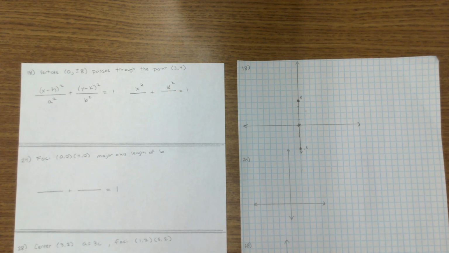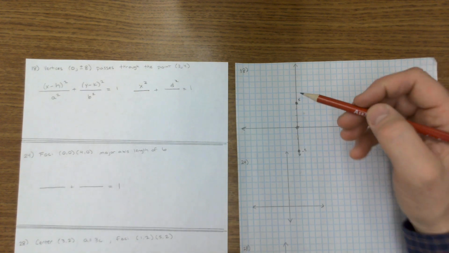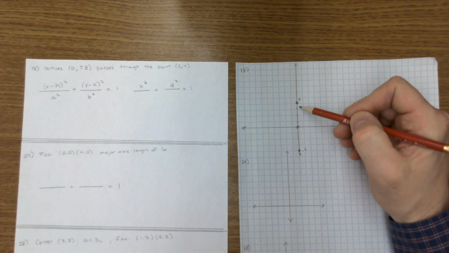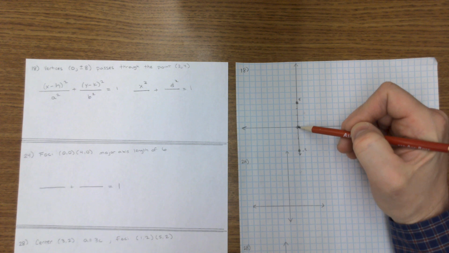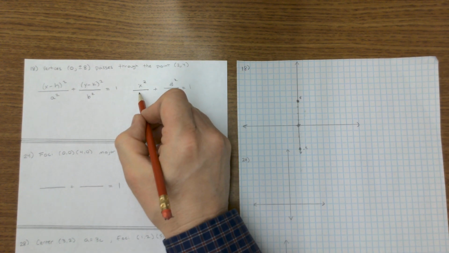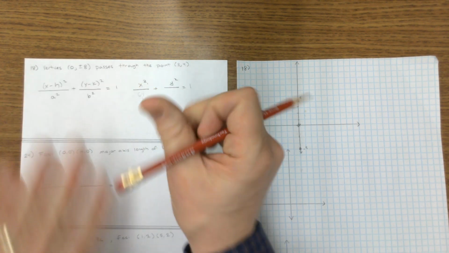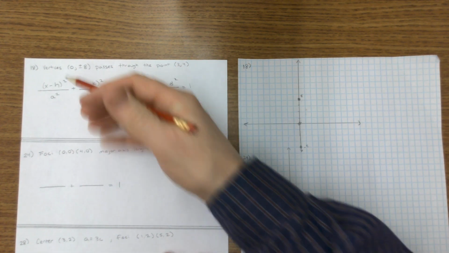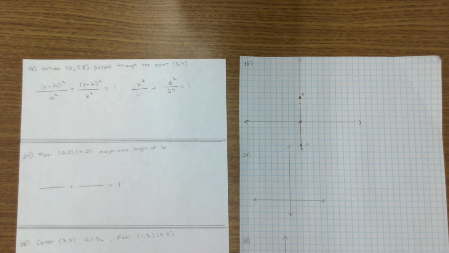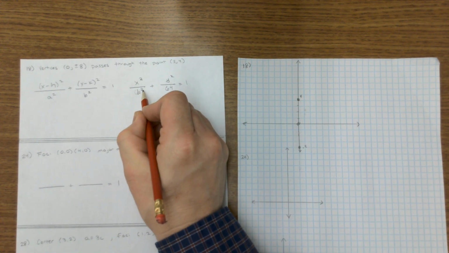The other thing I know on this one is that this a value, which is half of this, I think of it as a radius, is 8 right here. From the center there is 8. So I can put 8 squared here, which is 64. Whoops, I'm going to put it over here for the y value because the y value is the major axis. All right, and now that I have that, all I'm looking for is this b value right here.